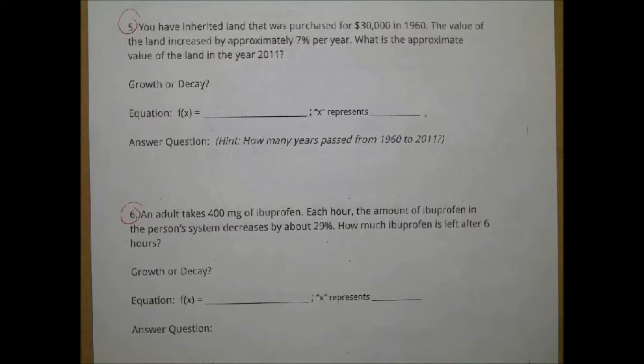1 minus R. R is what? So it's like 0.7%. It's happening around 7%. That's your decay. 0.07, right? Yeah, that's good. Make sure you put an x for the exponent. And then answer the question. You're going to tell how many years passed. So you have to put a number of years in for x. You don't want to put in 2011. That's another year. But how many years since it started? It started in 1960.